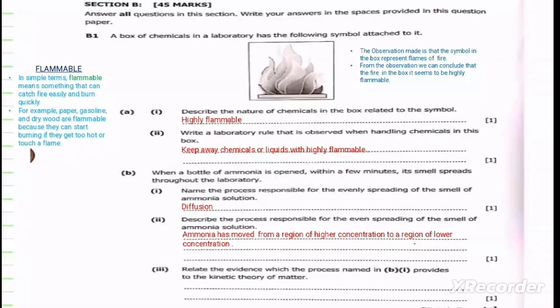All right. Question B, Roman numeral 3. Relate the evidence which the process named in B1 provides to the kinetic theory of matter.